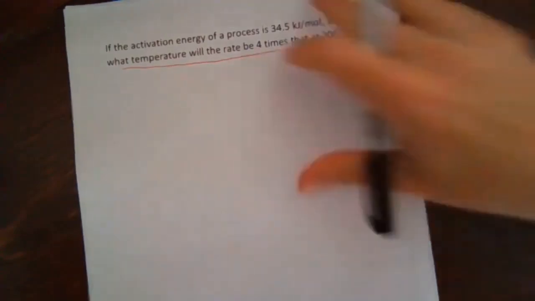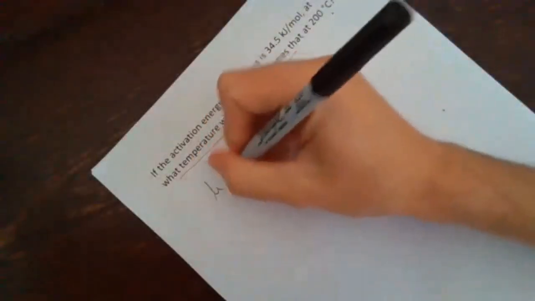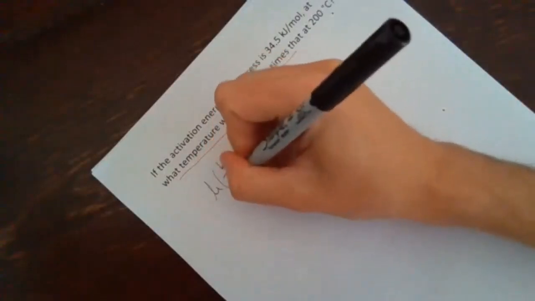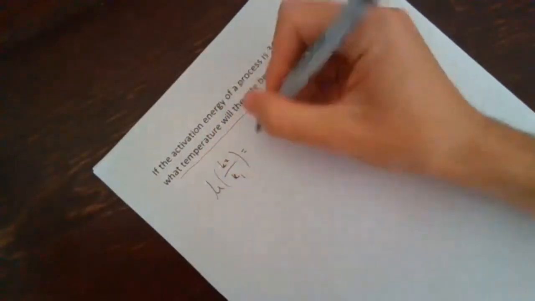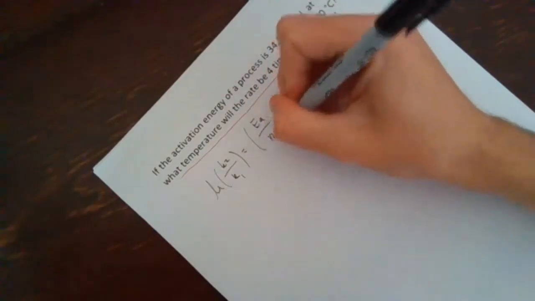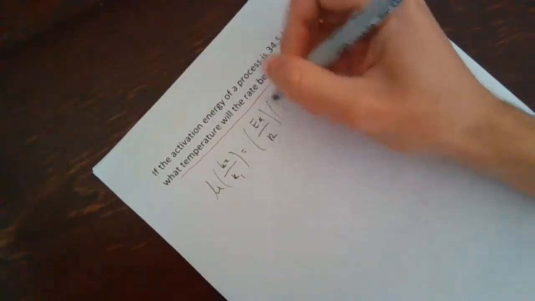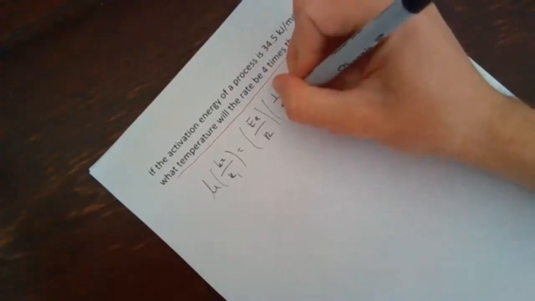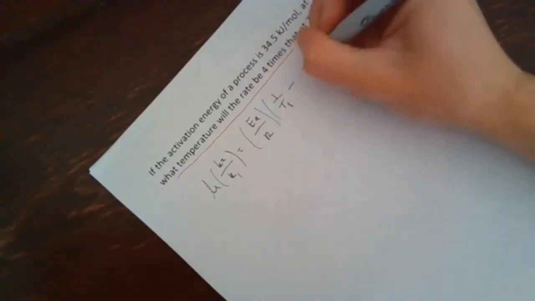And so we got our equation here. ln K2 over K1 is equal to activation energy over the gas constant, 1 over temperature 1 minus 1 over temperature 2.